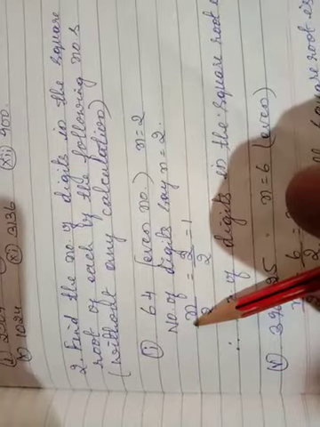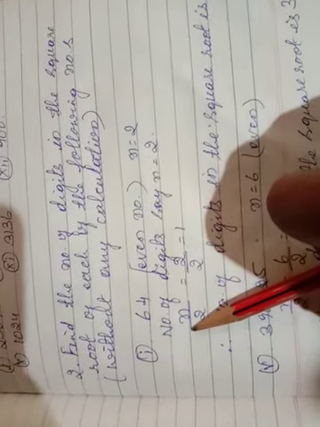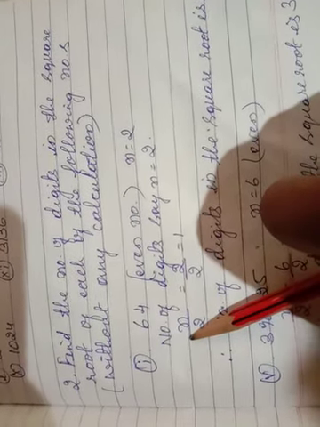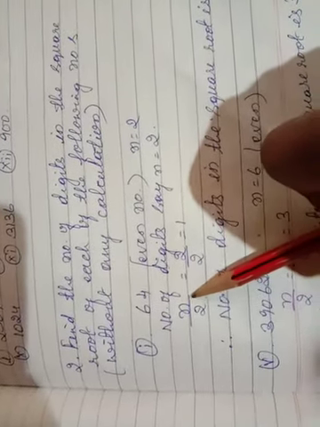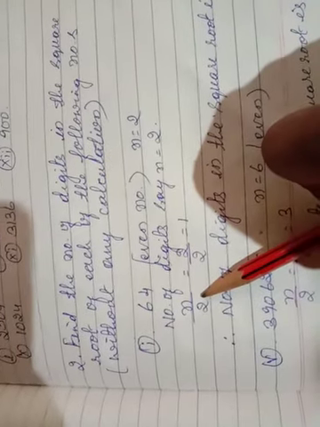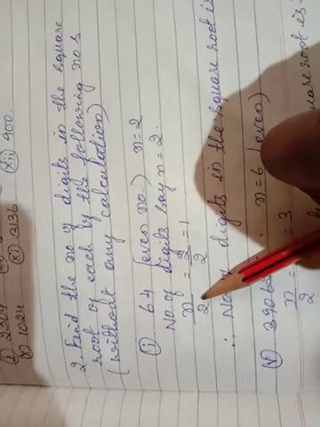Here, for even numbers of digits we have one formula, and for odd numbers of digits we have another formula, which I will tell you now. n by 2. See children, this explanation they have not given in the textbook. Directly they have given the exercise.